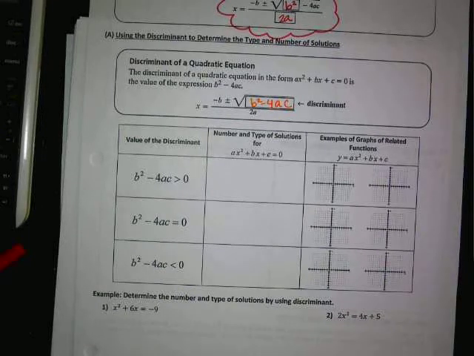So the discriminant is those numbers underneath the root, and the reason why the discriminant is so important is because you can tell things about your solutions without actually finding the solution. So it saves you time, and it makes your life a lot easier. You don't have to do as much work, right? Work smarter, not harder.